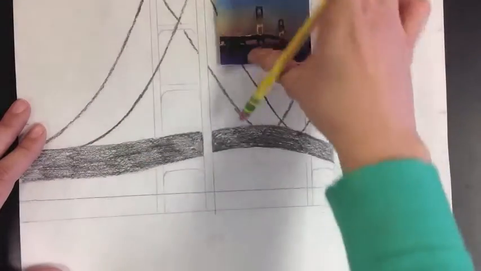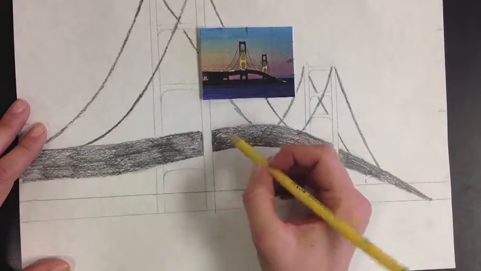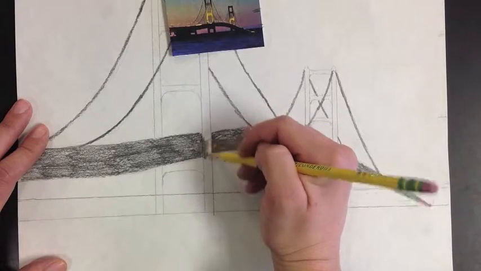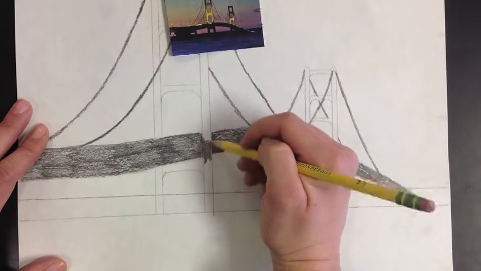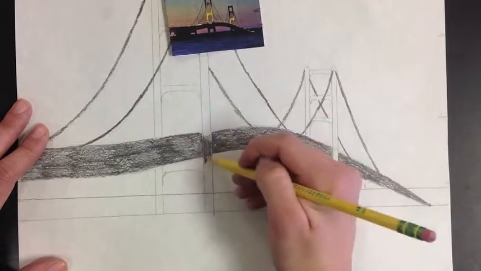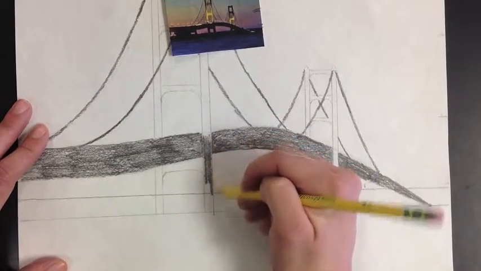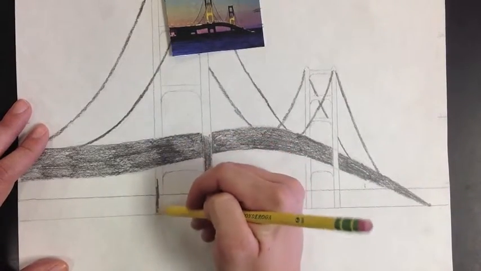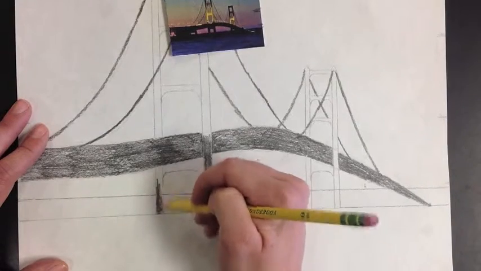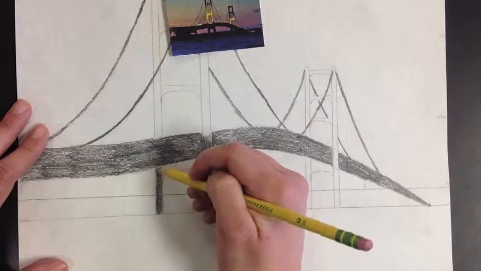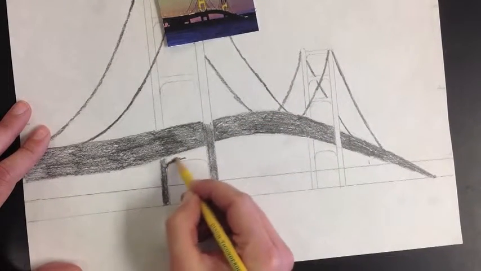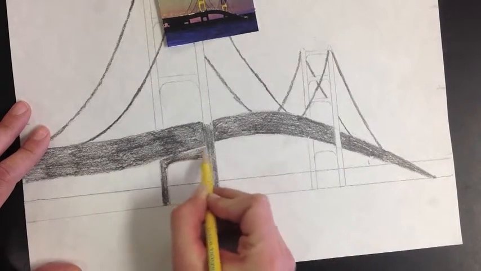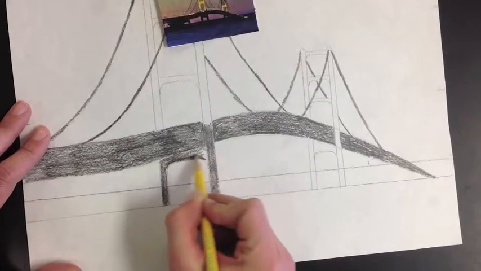Let's get our picture back so we can check on that. So you can see that it's dark all the way from here down. Just so that there's some subtle difference, I'm going to start going dark, but I'm going to be shading vertically up and down, and I'm going to do this all the way down to the bottom. Then underneath I'm changing to horizontal again because that's how this piece is made. So I'm going to match that.